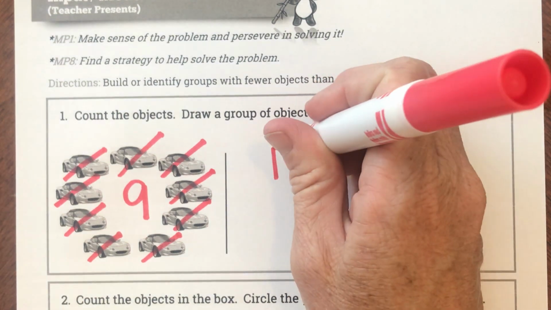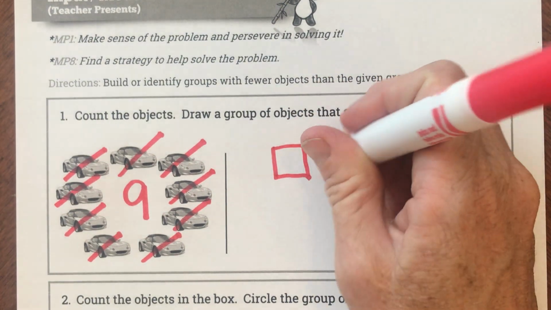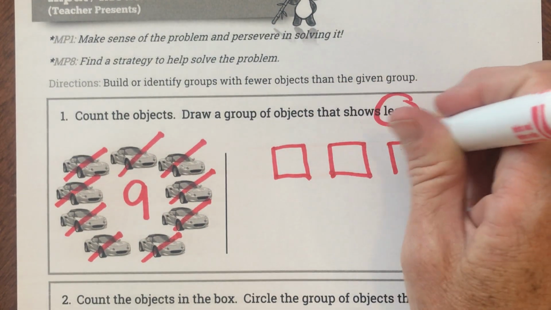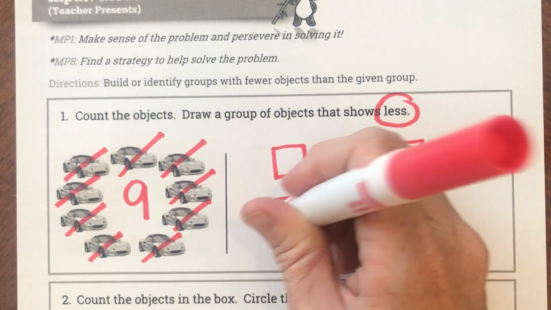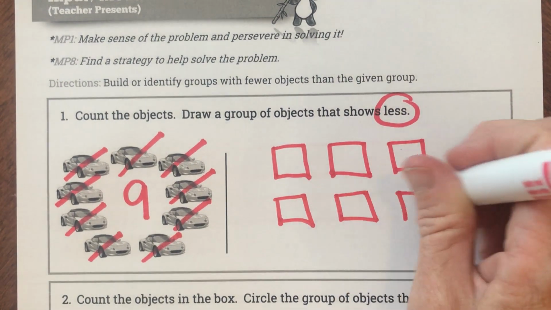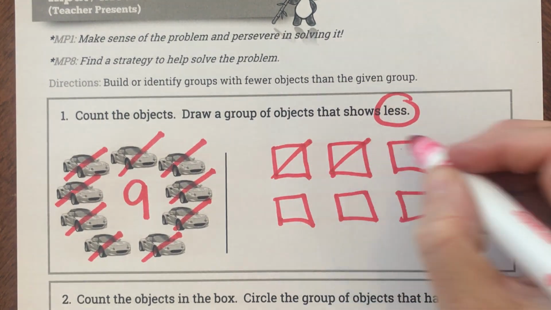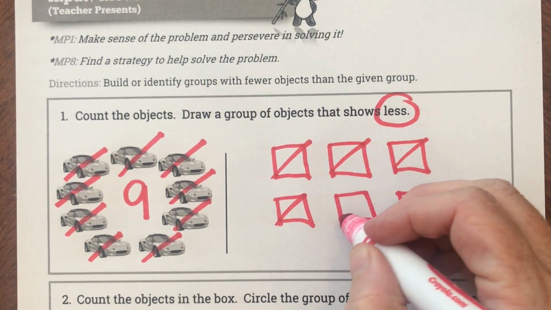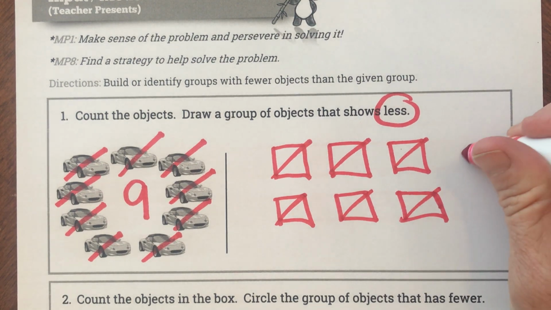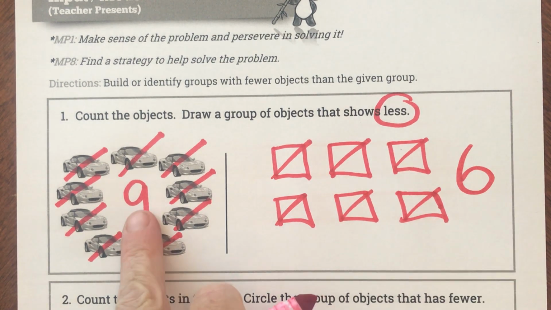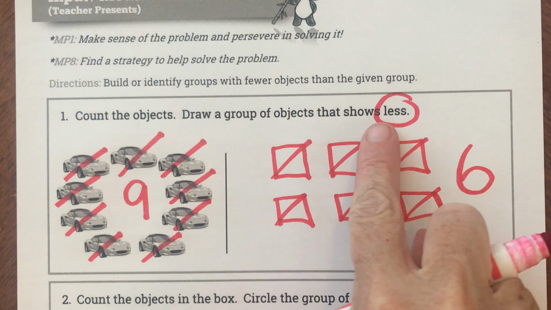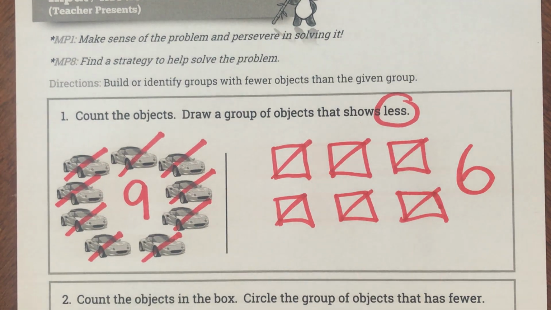I know how to draw squares. So I'm going to draw 1, 2, 3, 4, 5, 6. And I could count them to check. 1, 2, 3, 4, 5, 6, and 6 is less than 9. So my group of 6 is less than 9.